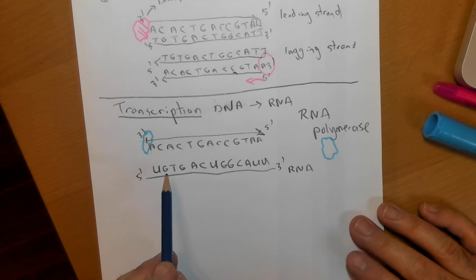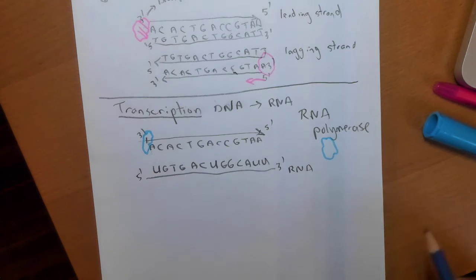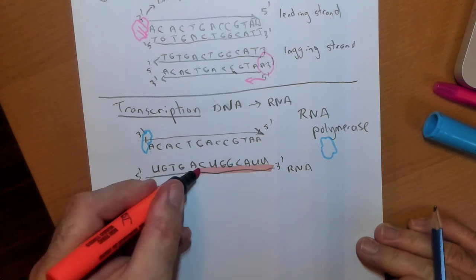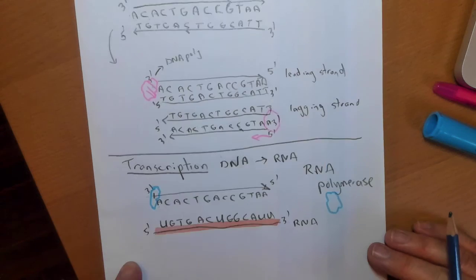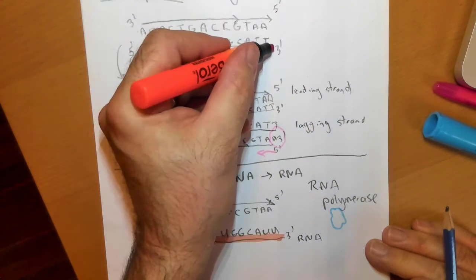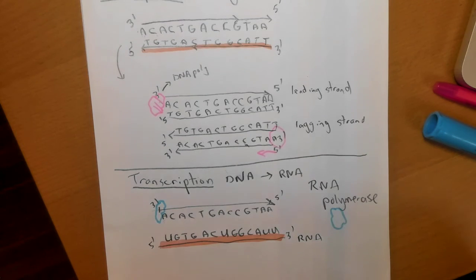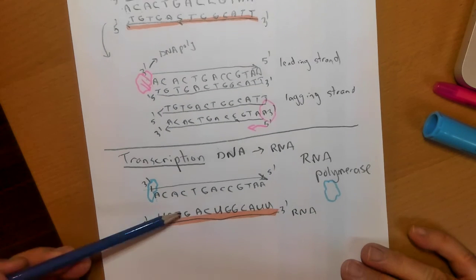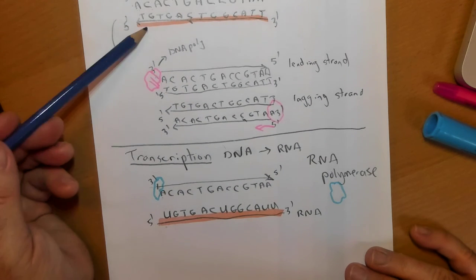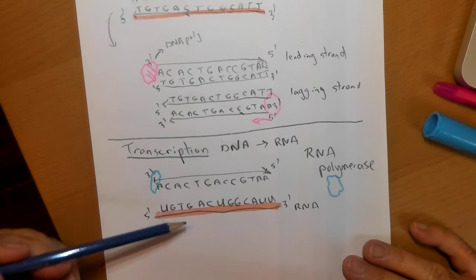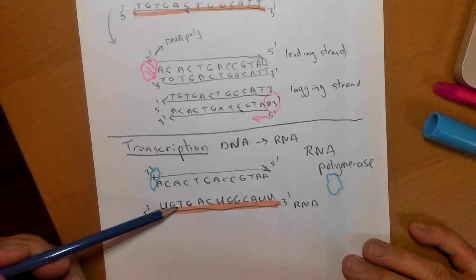If you notice, a very important thing is the RNA message here is exactly the same as the DNA of the other strand, except wherever you see a T, there's now a U. So this was TGTGA, UG, oops.